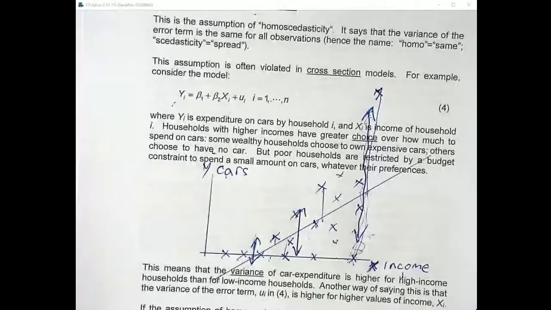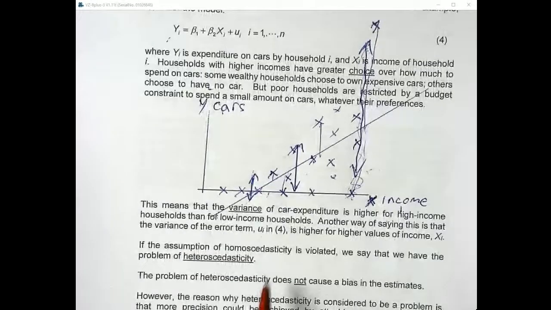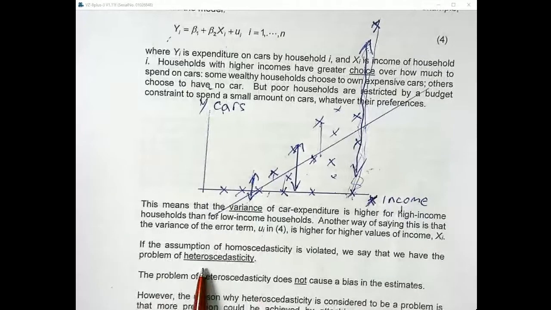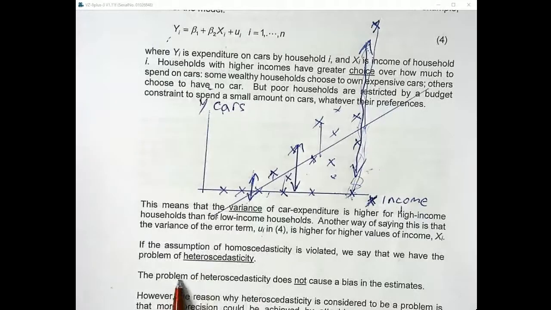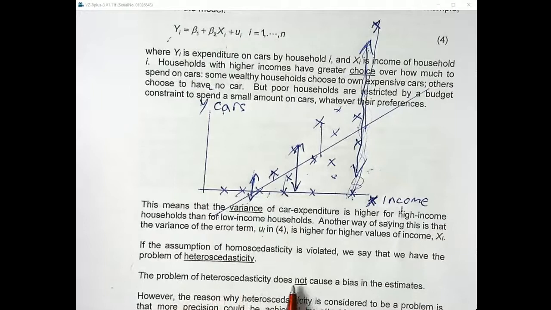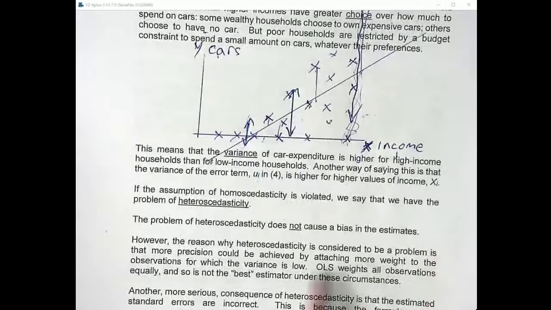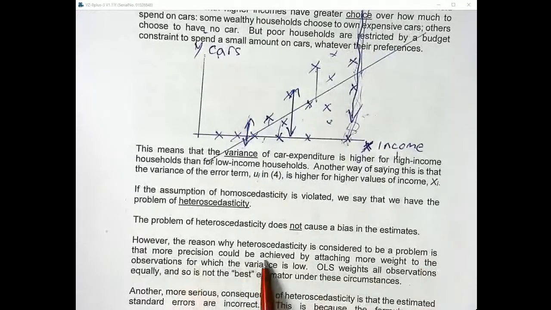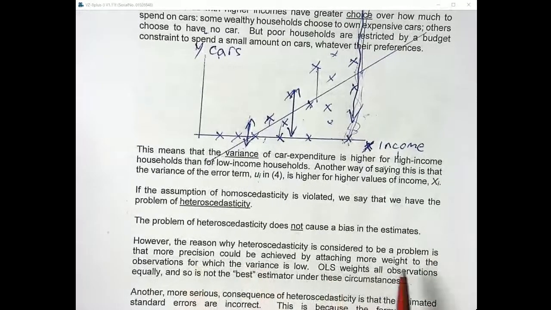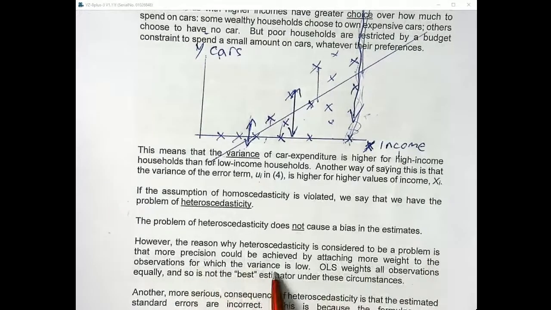And when we have a violation of homoscedasticity, it is referred to as the problem of heteroscedasticity. Now, the problem of heteroscedasticity, sorry, does not cause a bias in the estimates. However, the reason why it's considered to be a problem is that more precision could be achieved by attaching more weight to the observations for which the variance is low.